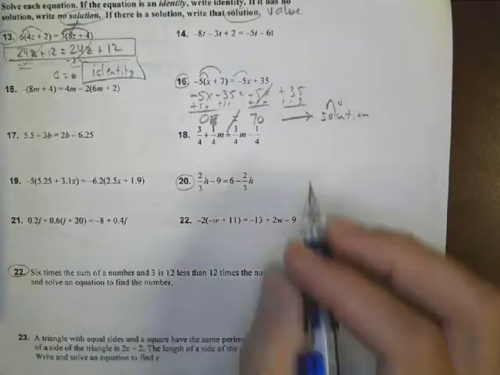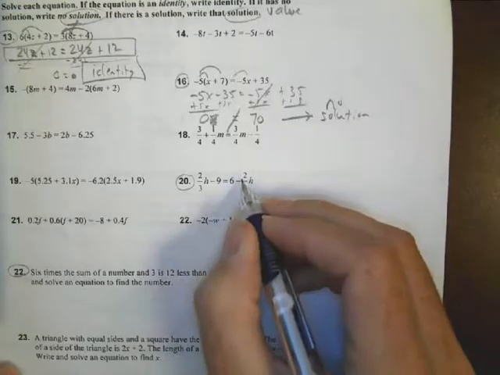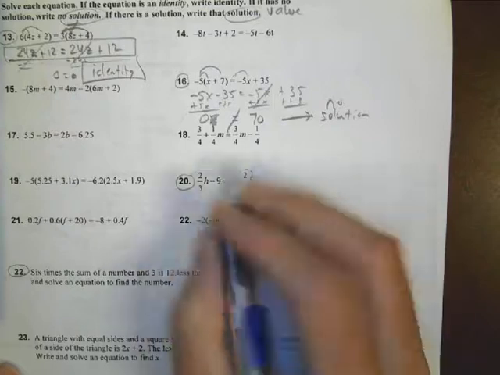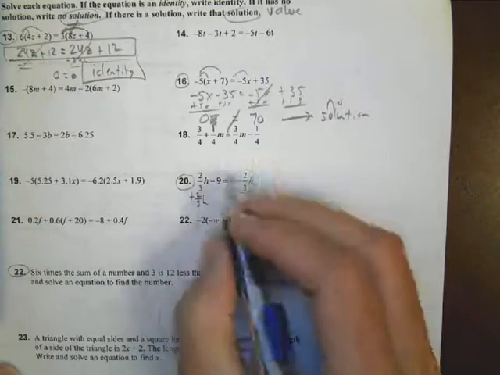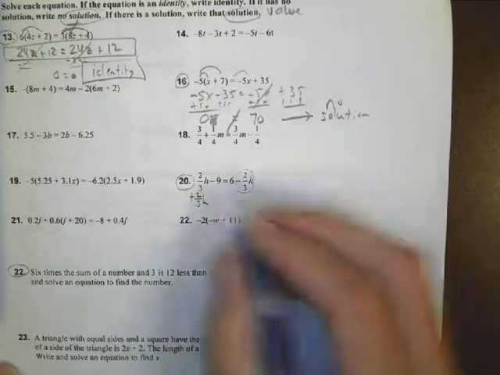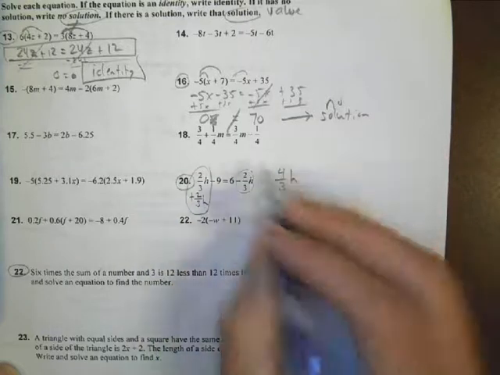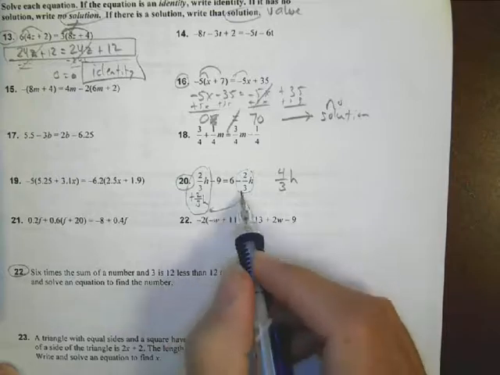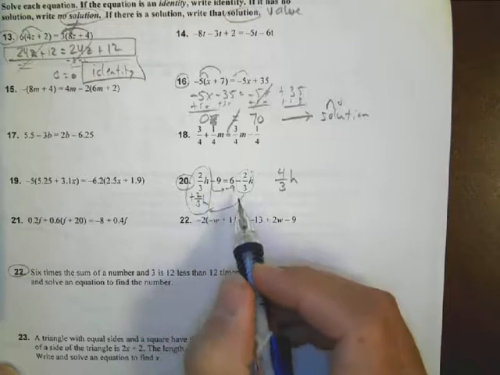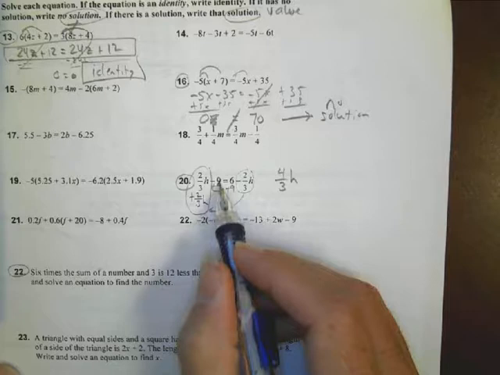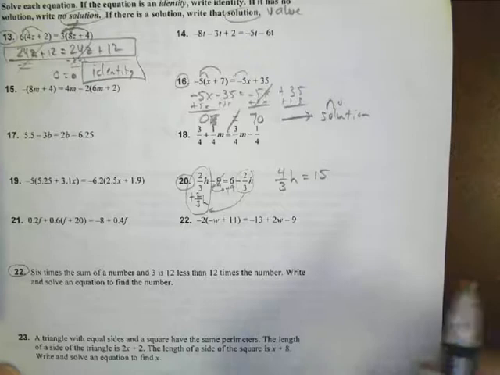Let's look at number 20. For number 20, I have fractions here. All right, not a big deal. Let's move some things around. Let's take this minus 2/3 h and add it to this side. So 2/3 plus 2/3. Well, same denominator, so I can add the numerators. So that actually becomes rewritten as 4/3 h. Okay, we good there? And now let's move the negative 9 over here. So add 9, add 9. So that goes away. So 6 plus 9 equals 15.